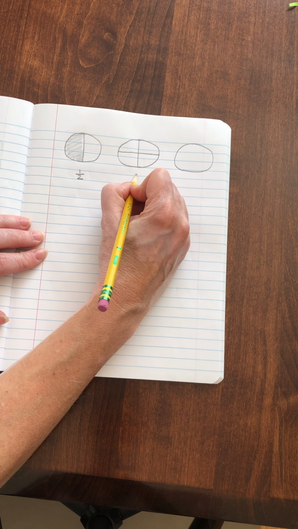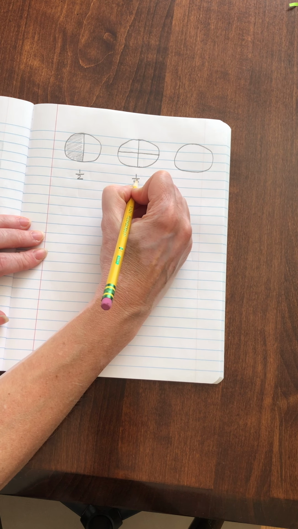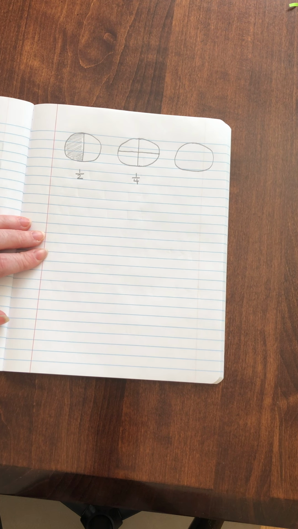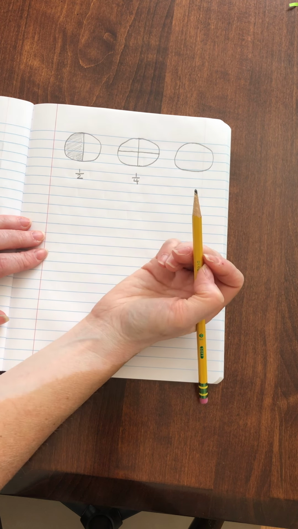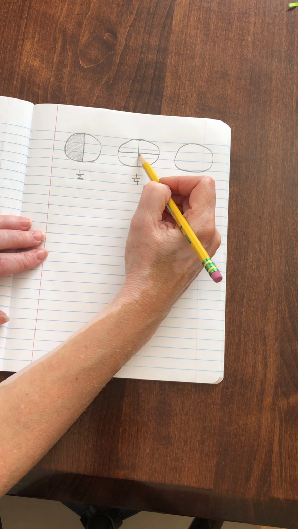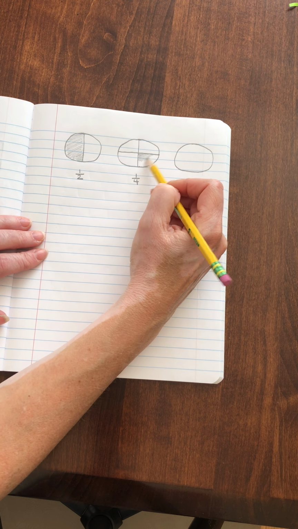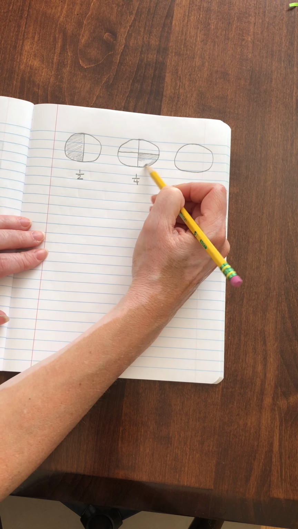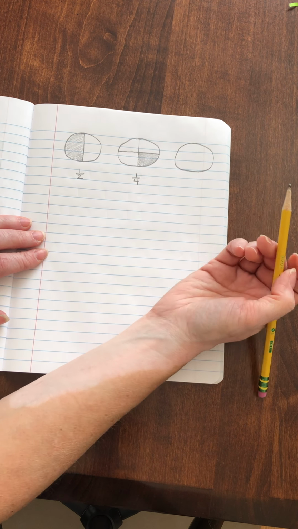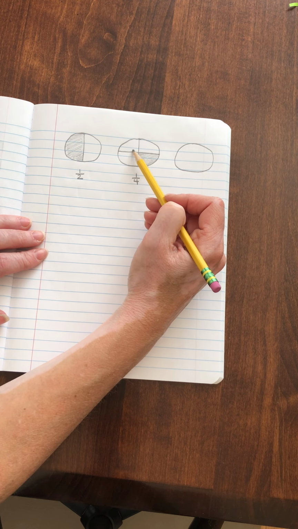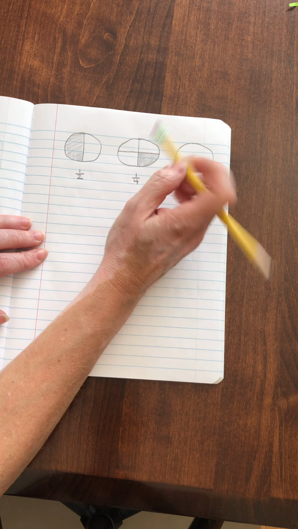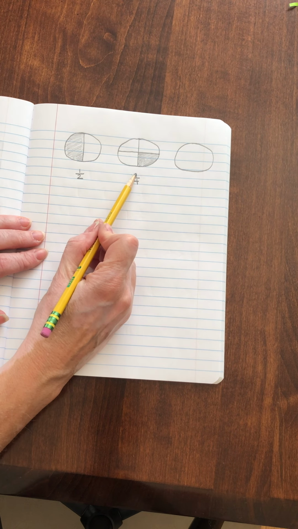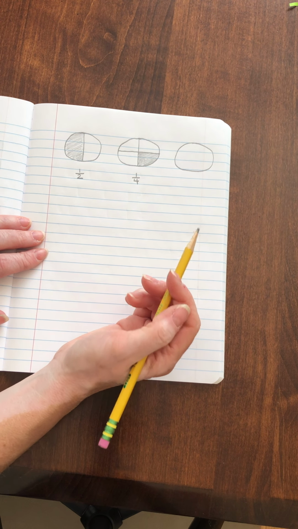I want you to shade this many of the parts. Go. 1/4. Okay, I'm going to choose this one over here. You can choose whichever one of the 4 you like. Are you correct if you shaded this one? Yes. Are you correct if you shaded this one? Yes. You can pick any one of those, but only one, to make 1 out of 4 parts is shaded.